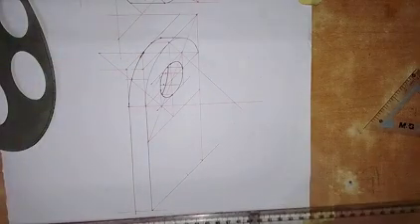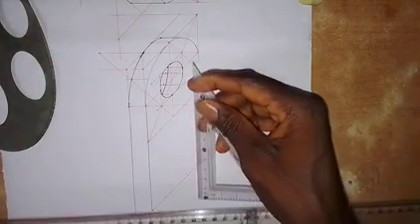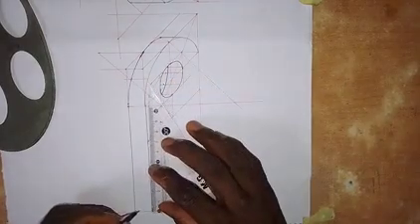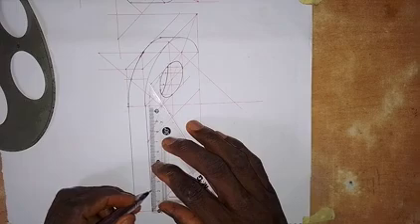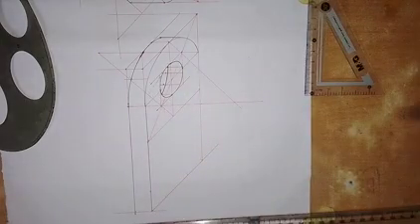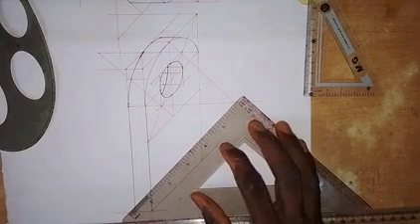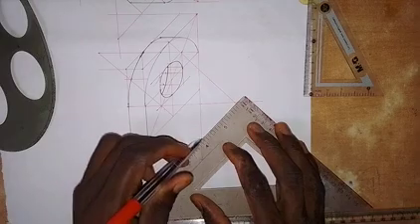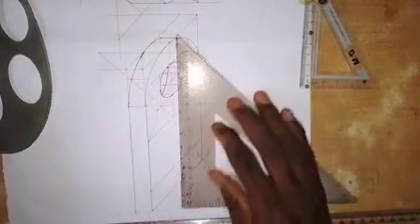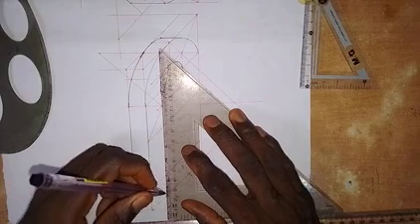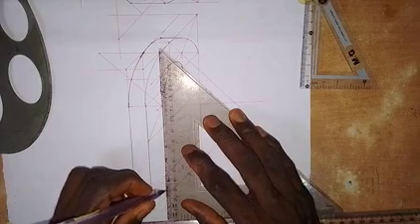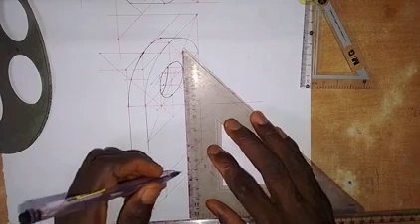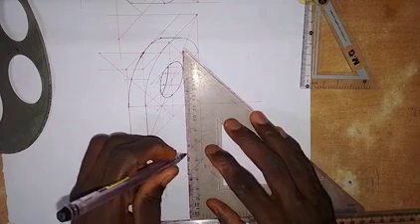Then the other thing that we have here is that there's something here. So we have a cut here. So this is 20. So with the 45 degrees square, draw like this, and then from this point where we have 20, draw a vertical line here like this, and then you come here to draw a vertical line like this.